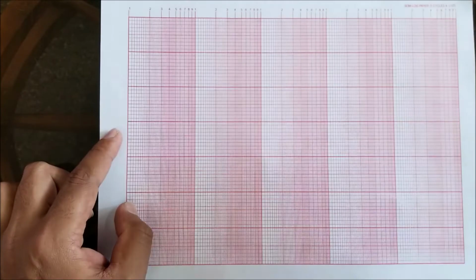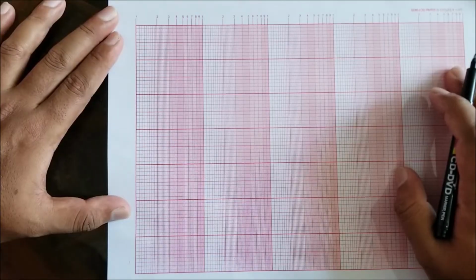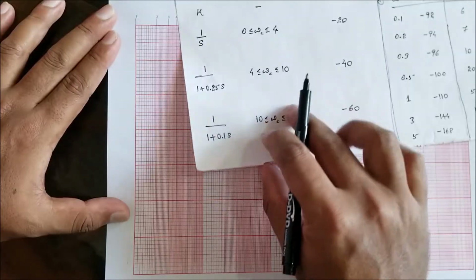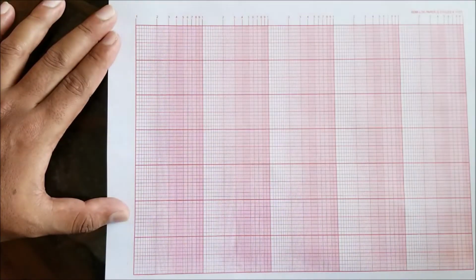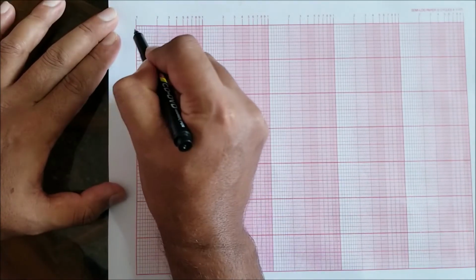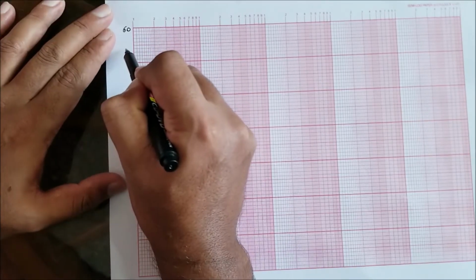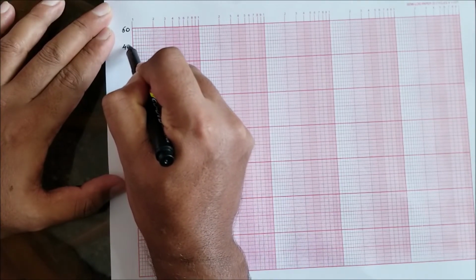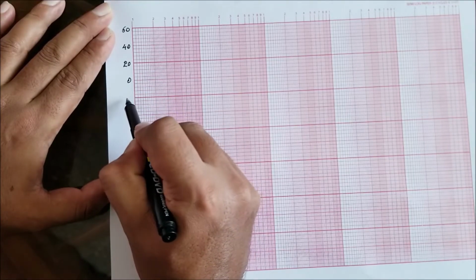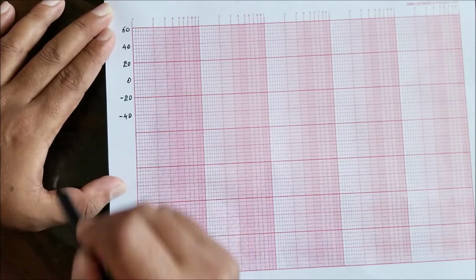Come, let us plot the Bode attenuation curve. The semilog sheet you already know. In our previous problem itself I clearly explained. Since the maximum is minus 60, let me start the problem with plus 60. Positive values are used to generate negative slopes. Then 1 unit I will choose as 20. So 60, 40, 20, 0 decibels, and then minus 20, and let me keep it at minus 40.